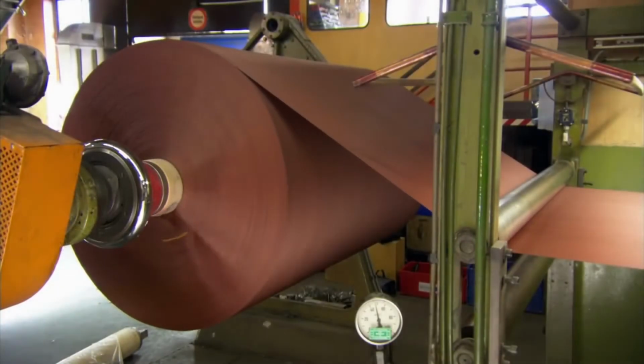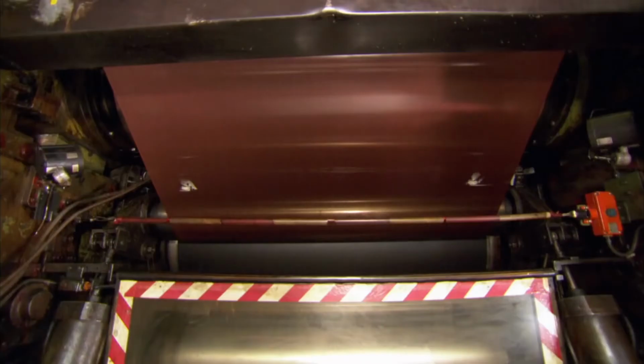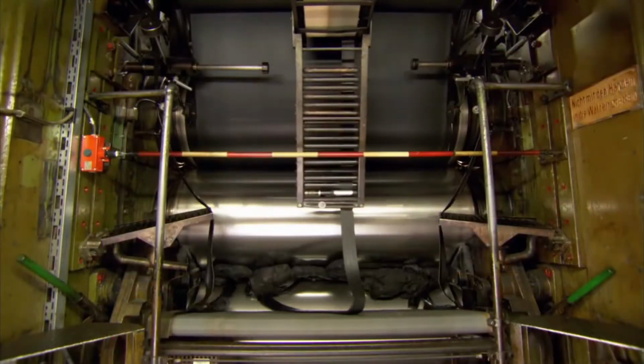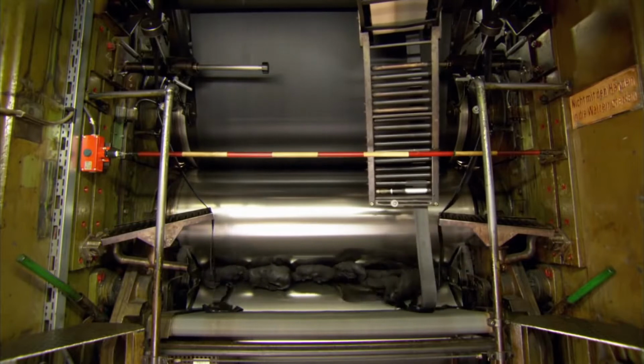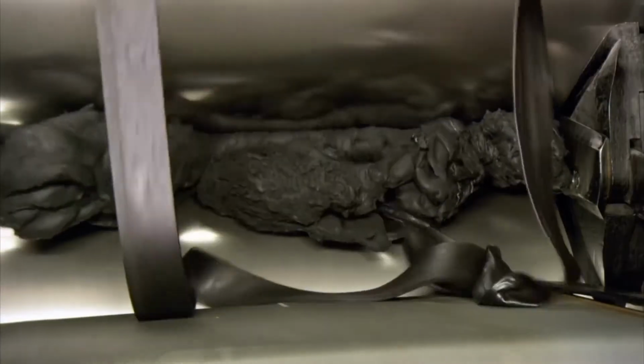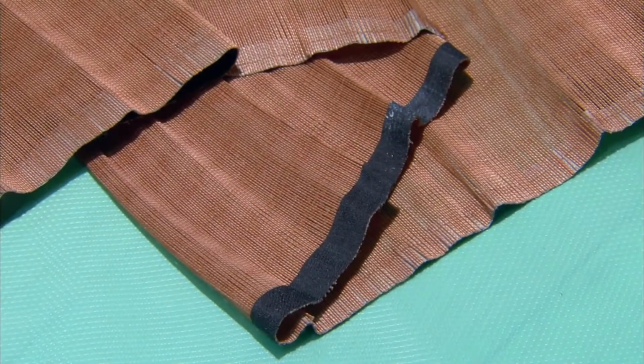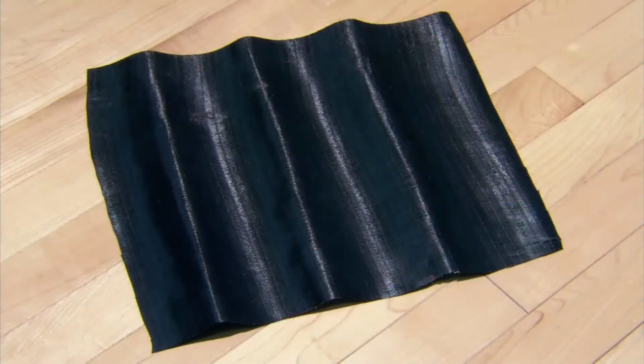Polyester fabric is unrolled onto a machine called a calender. The calender is equipped with rollers that apply warm rubber to both sides of the fabric. This produces a rubberized fabric that will be used to reinforce the tyre. The fabric ply is needed because rubber alone isn't sturdy enough to make a tyre.